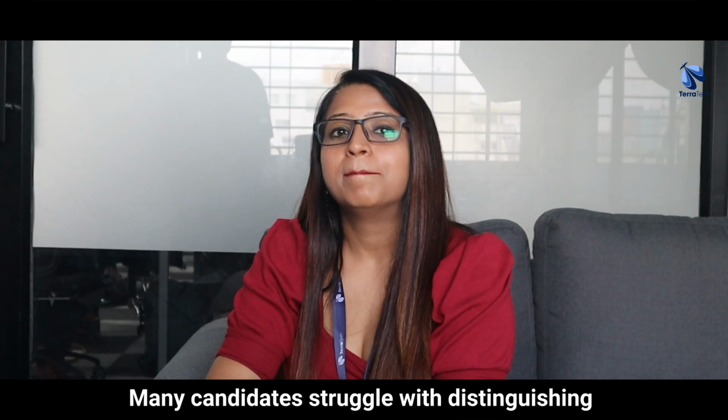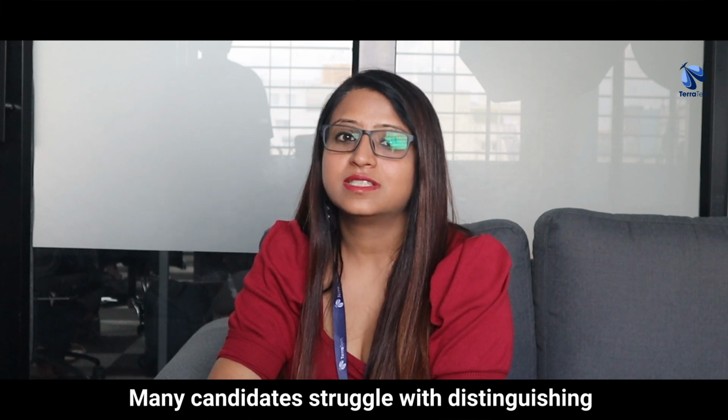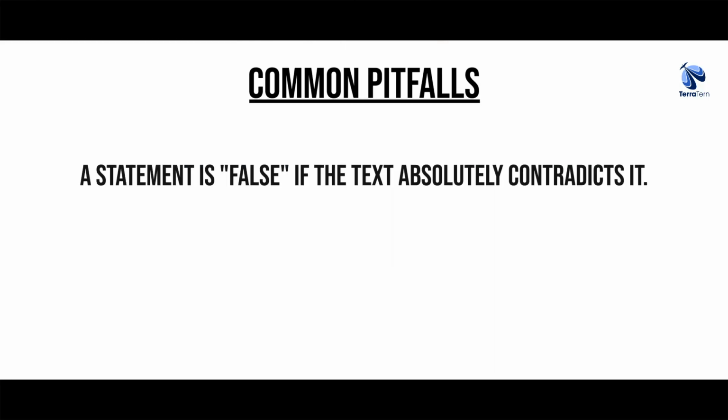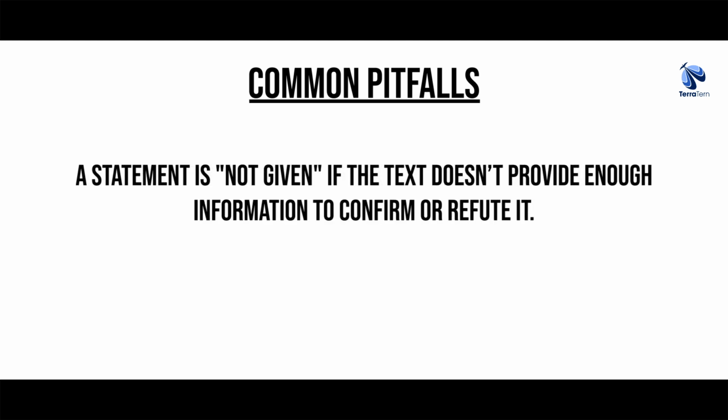Common pitfalls. Many candidates struggle with the distinction between False and Not Given. Remember, a statement is False if the text explicitly contradicts it. A statement is Not Given if the text does not provide enough information to confirm or refute it.